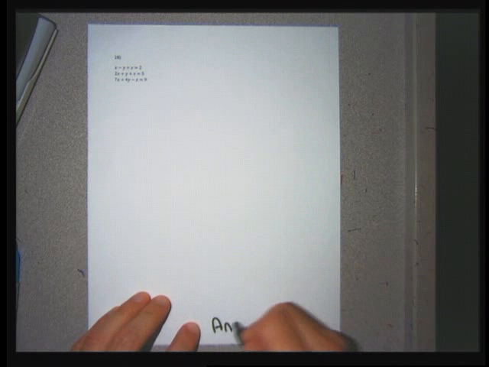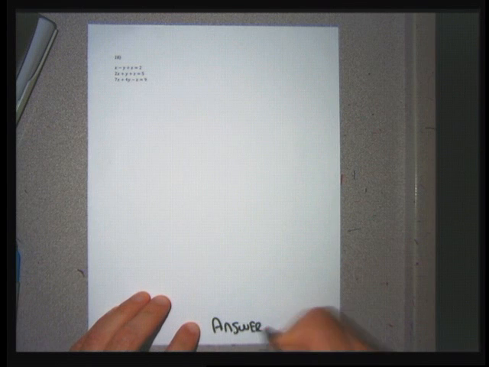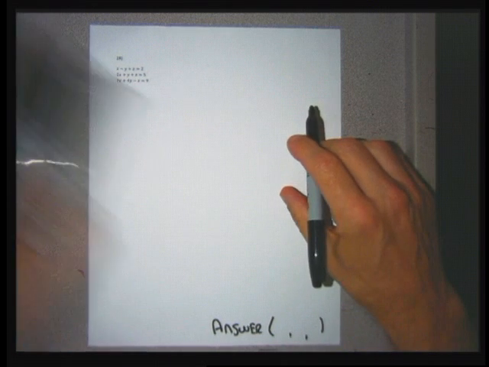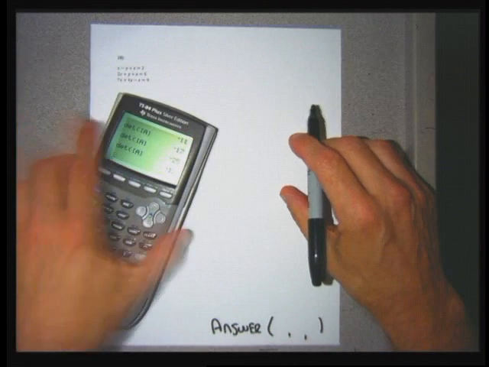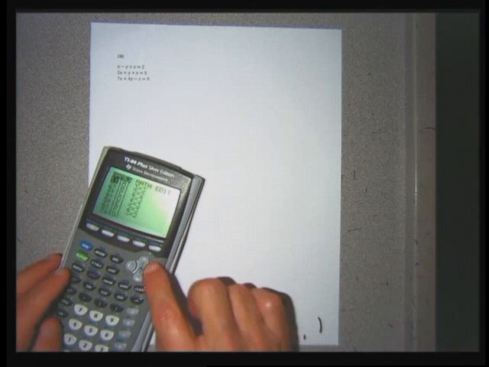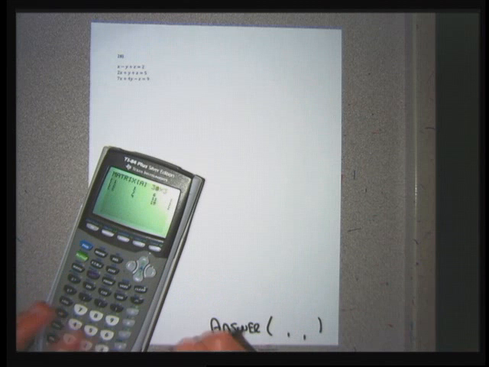So last problem, 28. I'm going to get the answer doing RREF first. Again, if that's all you did, you wouldn't get any credit because that's not the instructions. The instructions say to solve using Cramer's rule, which is the determinants. But I'm going to enter this matrix. And I'm going to go second matrix.